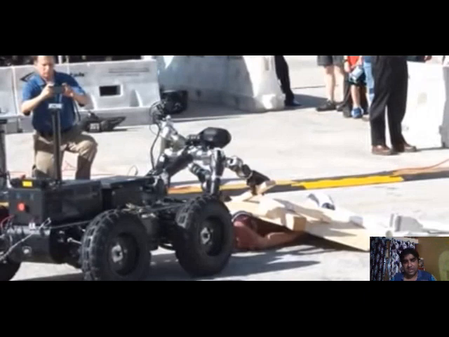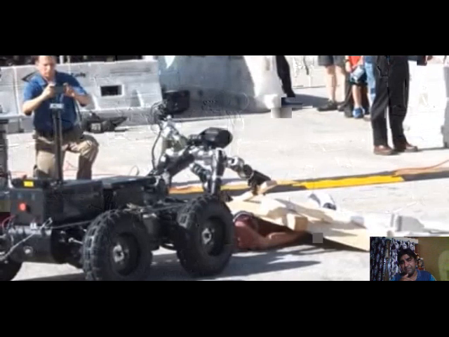So these are the main concern of rescue robots, that they rescue without further harming.